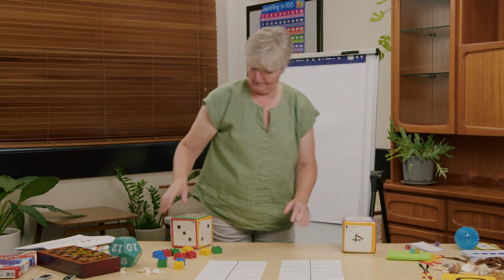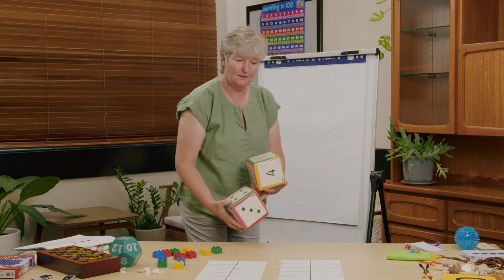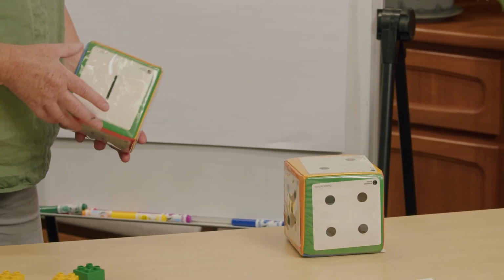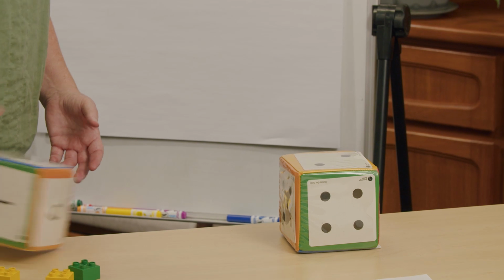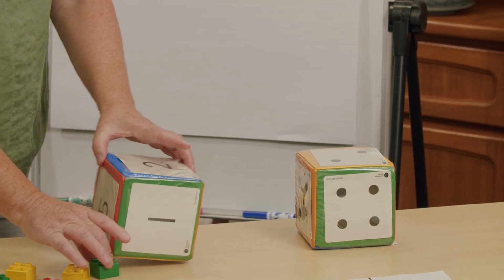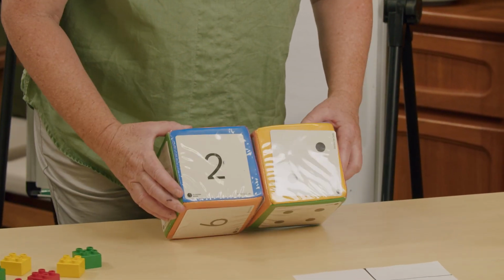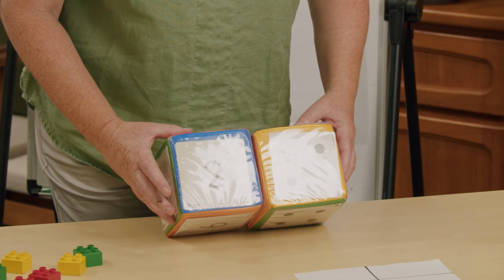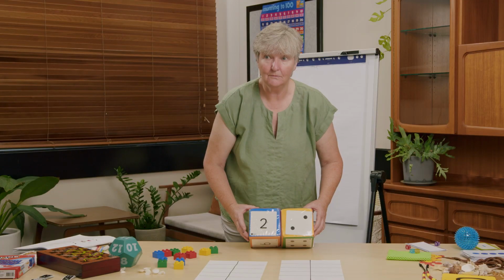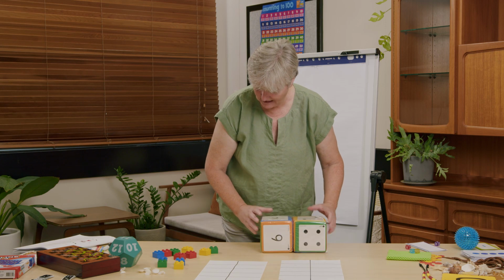I'll do the big ones for you. All right, you ready? Here we go, I'm rolling it. Woo! Oh, what number is that? 2, well done. And this one, oh, look at that. Oh, what's the same about those? I've got a 2 and a 2. What's double 2? Let's put them onto our 10 frame and have a look.